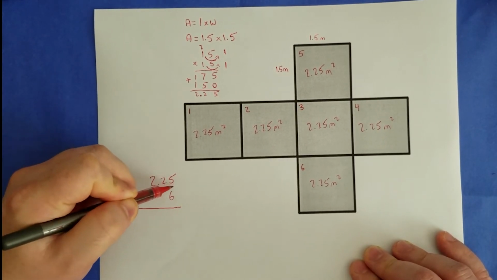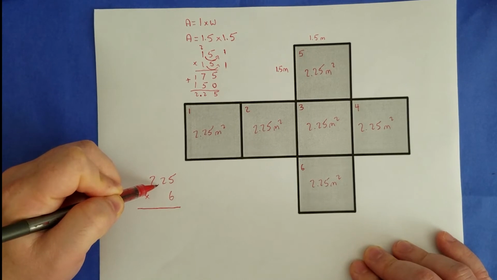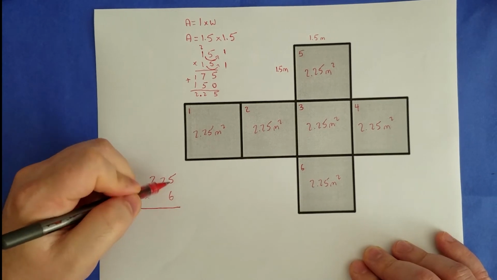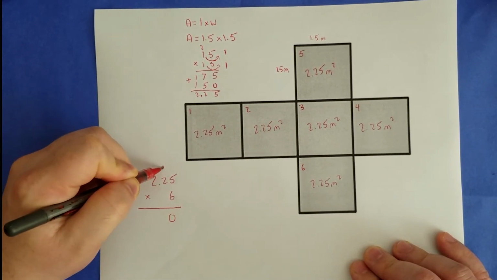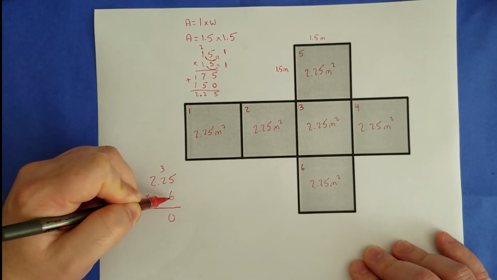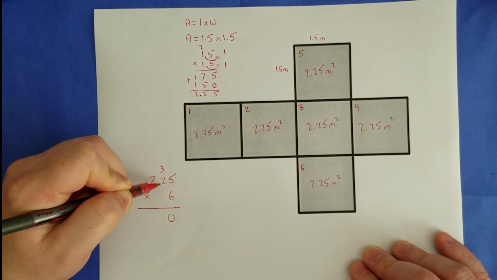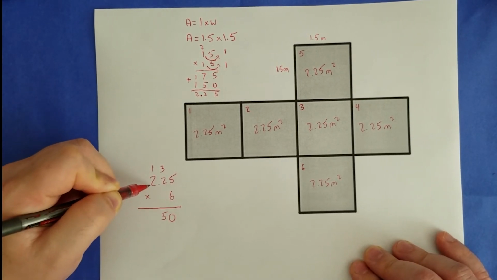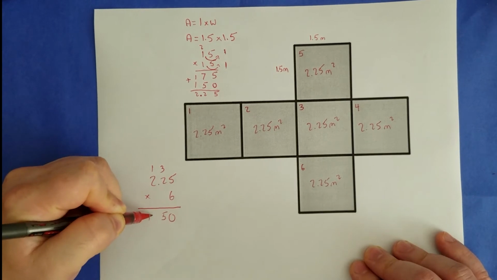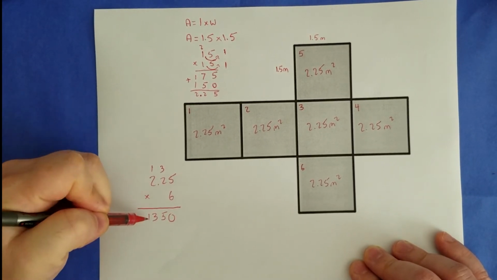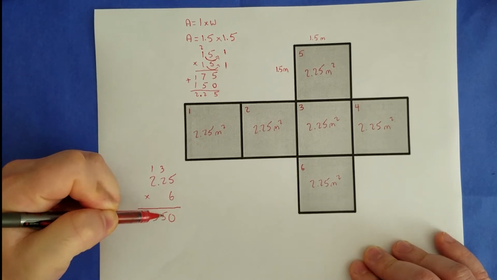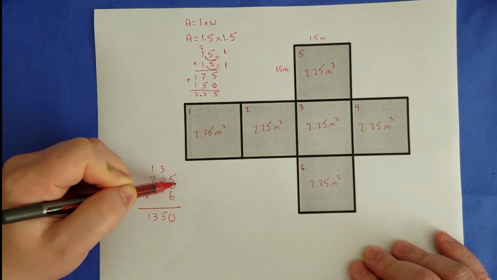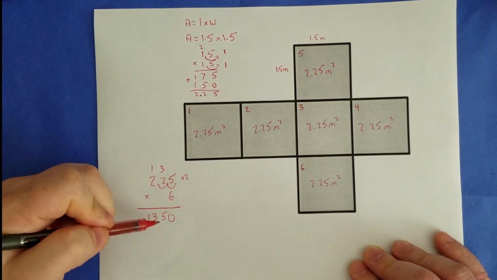Remember, we have 2 decimal spaces going on. So we're going to pretend as though it's not there. We're going to take that out and then add it into the product. 6 times 5 gives me 30, write 0, carry 3. 6 times 2 is 12, plus 3 is 15, write 5, carry 1. 6 times 2 is 12, plus 1, 13. So I have 1,350, but I need to remember to put that decimal back in. How many spaces? I took it out 1, 2. I'm going to put it back in 2 spaces.